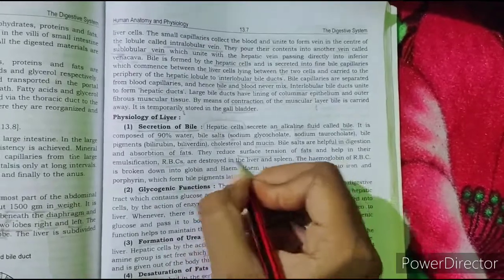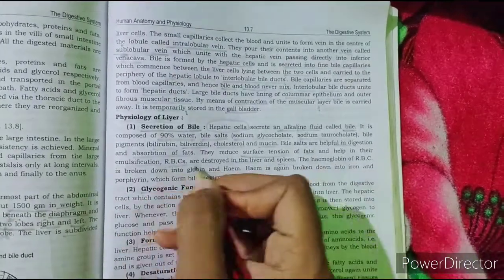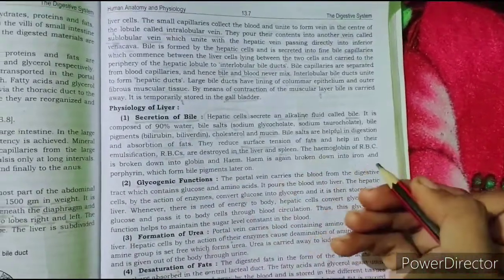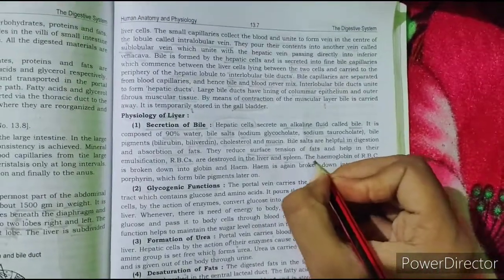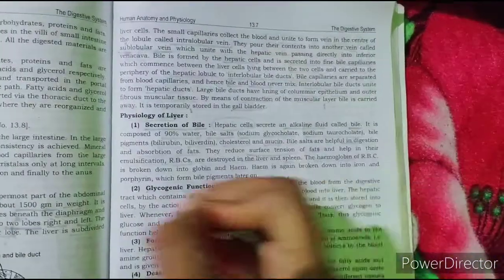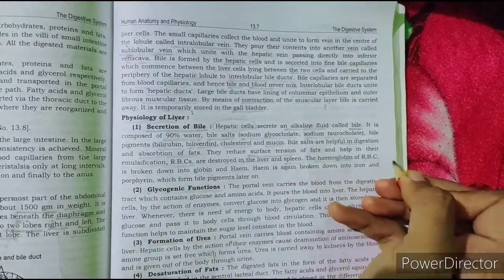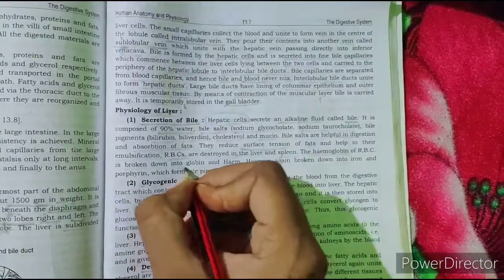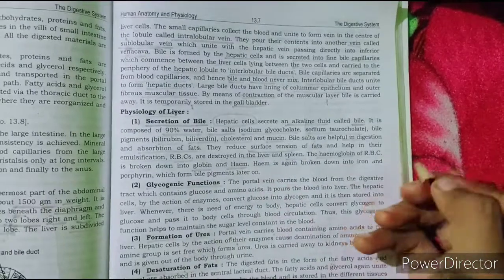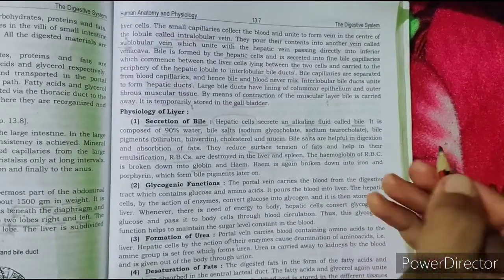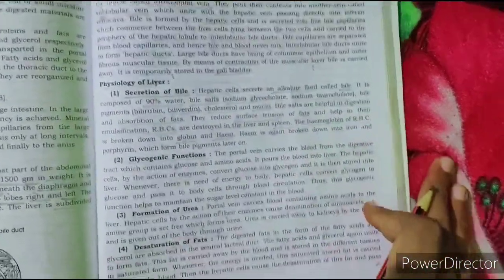RBCs are destroyed in the liver and spleen. The hemoglobin of RBC is broken down into globin and heme.